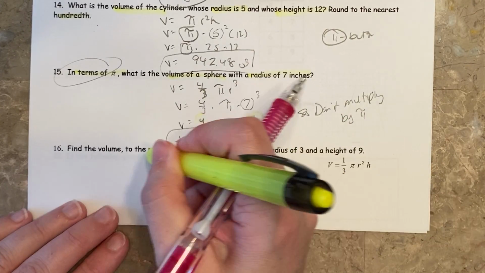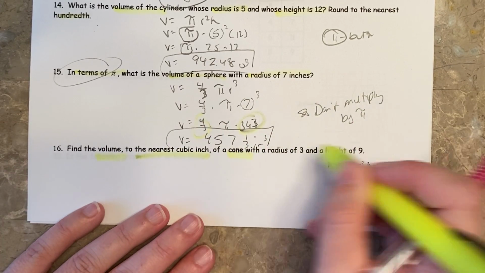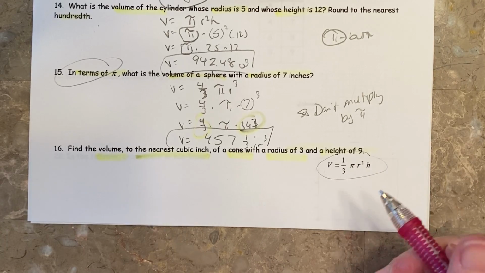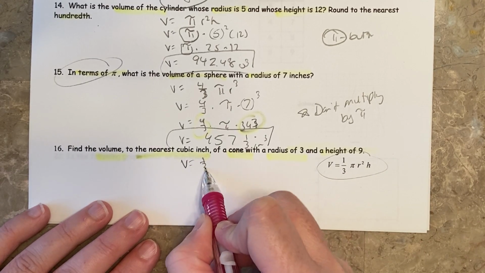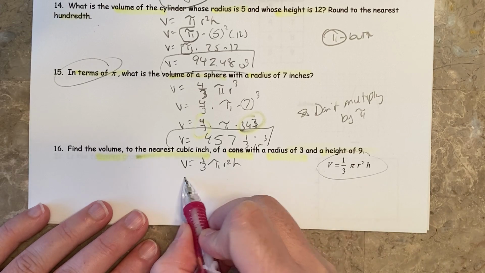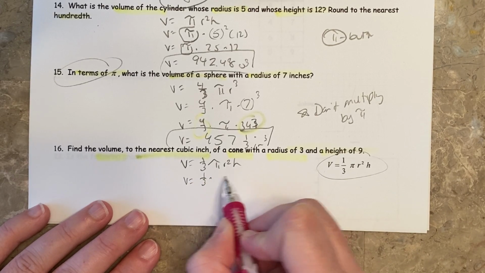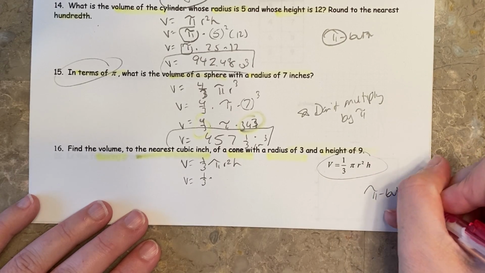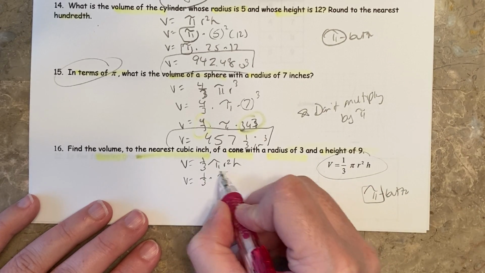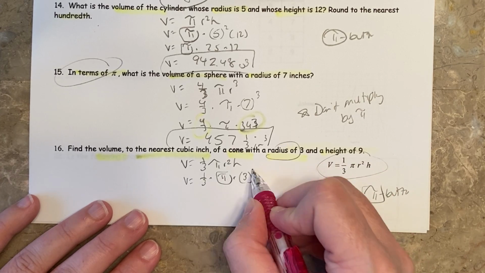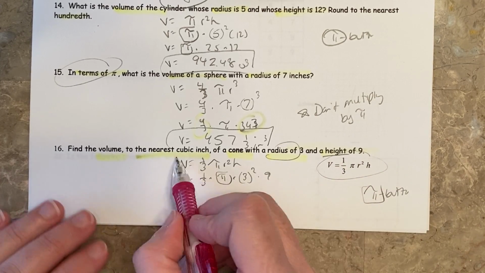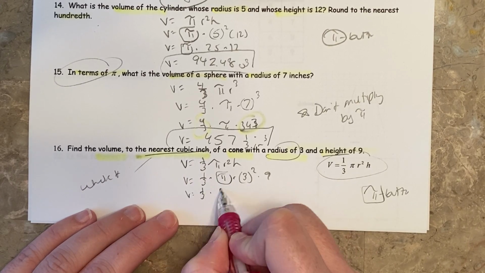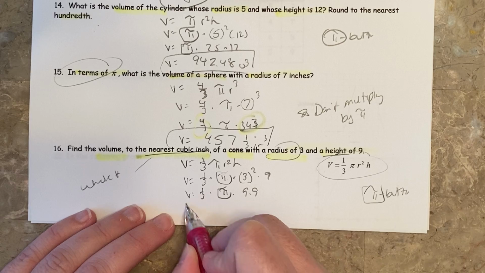All right, last one, nearest cubic inch, cone, radius of 3, height of 9. Oh, this one has the formula: 1/3 pi r squared h. Does it say what to use for pi? Nope. So we're using that pi button. Make sure you have that box around it. My radius is 3 and my height is 9. And nearest inch means nearest whole number. So 1/3 times pi times 9 times 9.